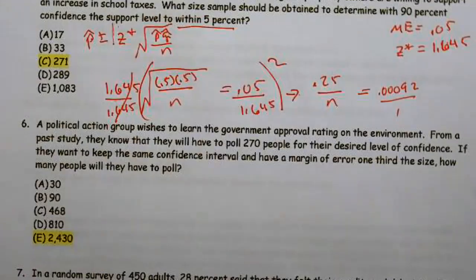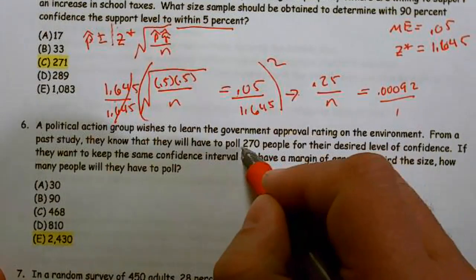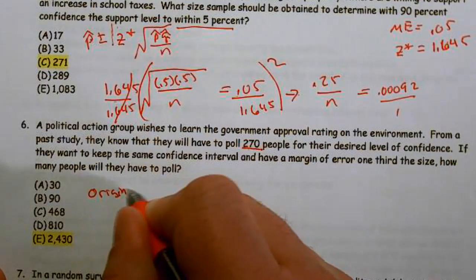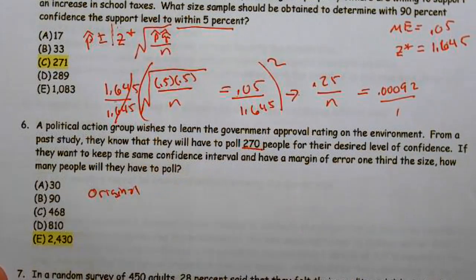A political action group wishes to learn the governmental approval rating on the environment. So from a past study, they know that they will have to poll 270 people for the desired level of confidence. So this is what they originally polled. If they want to keep the same confidence level and have a margin of error of 1/3 the size, how many people will they have to poll?